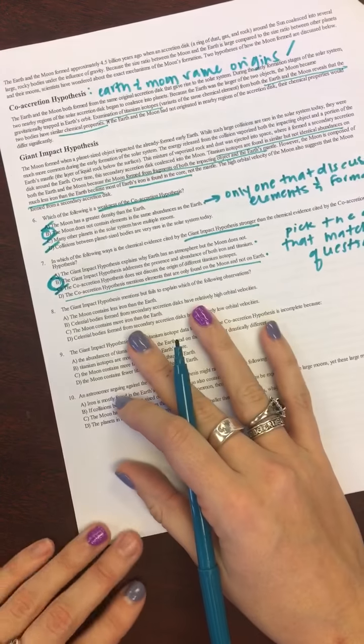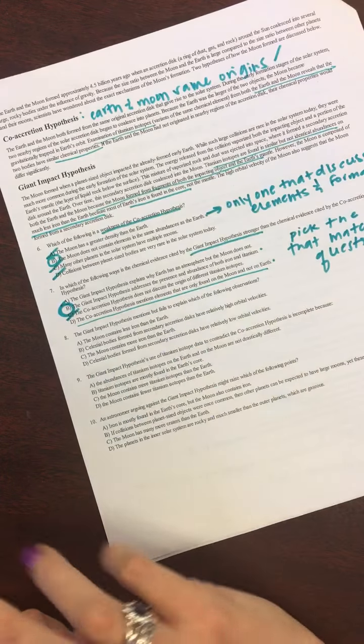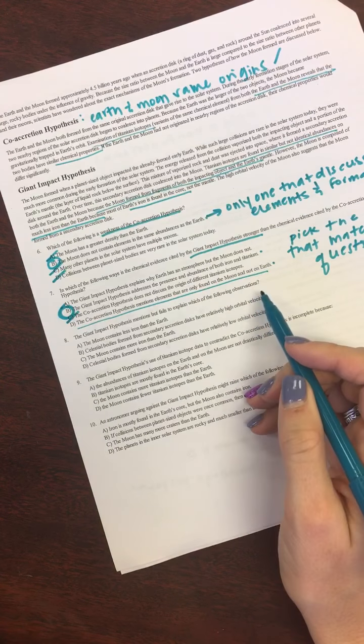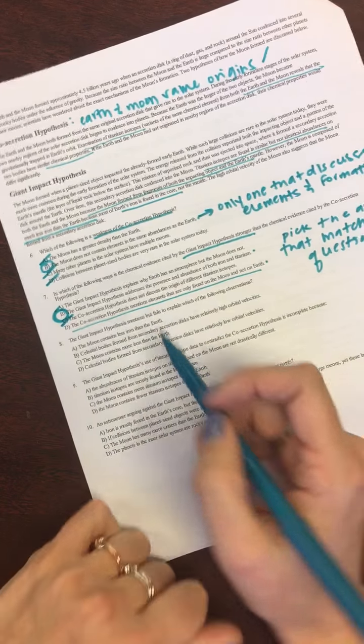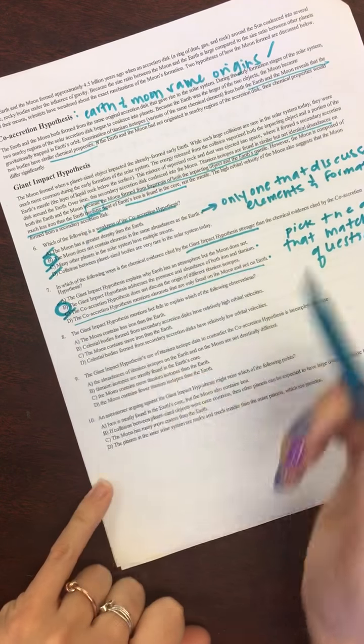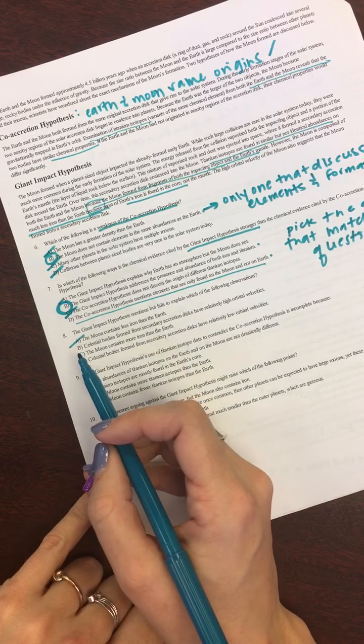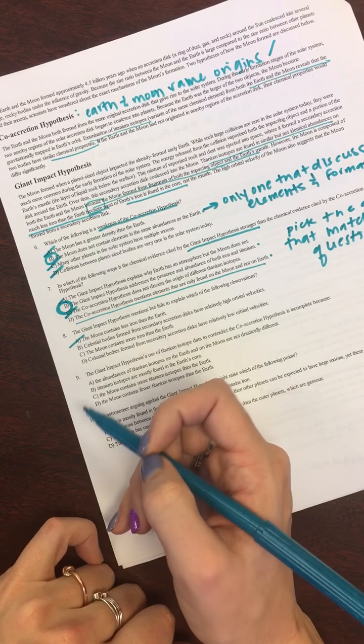All right, number 8. The giant impact hypothesis mentions but fails to explain which of the following observations. The moon contains less iron than the Earth. There's a "because" there, so that's an explanation. Celestial bodies formed from secondary accretion disks have relatively high orbital velocities.